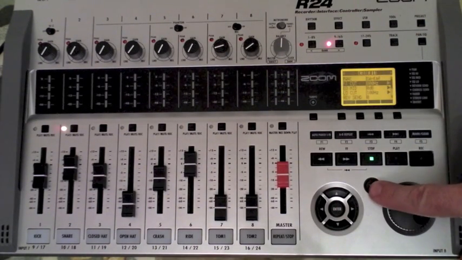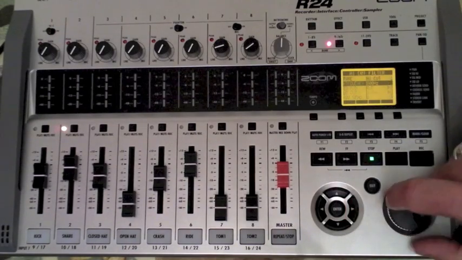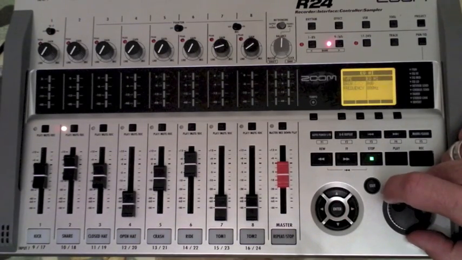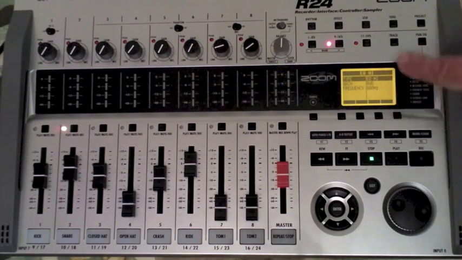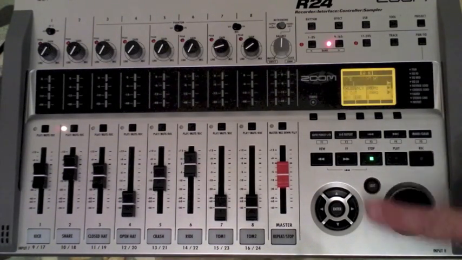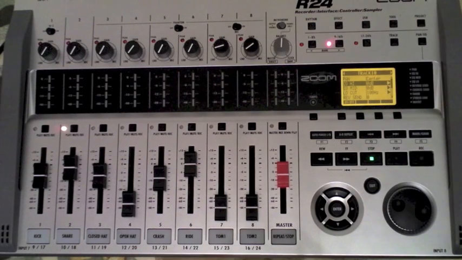If I go back from high cut to the standard EQ high setting. Once you've got whichever one you want selected and your setting set, you just press exit, come all the way back out again, and that's how to EQ on the R24.